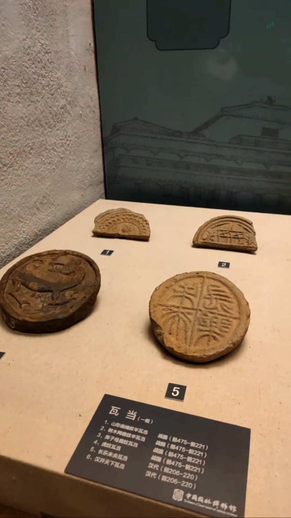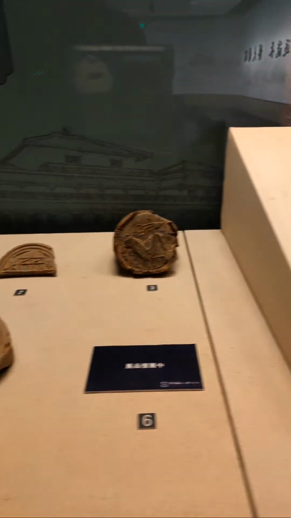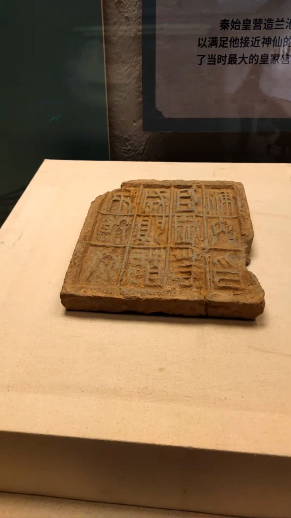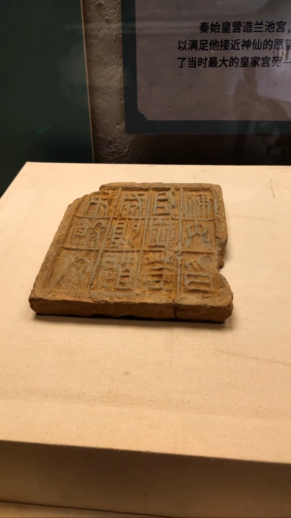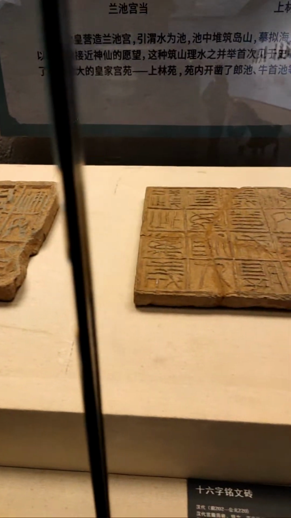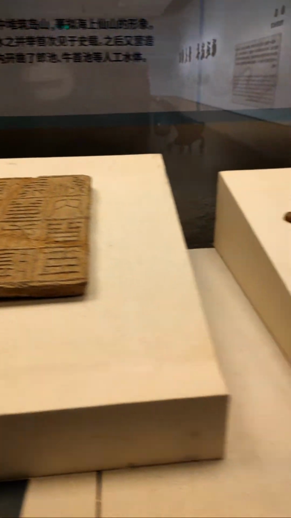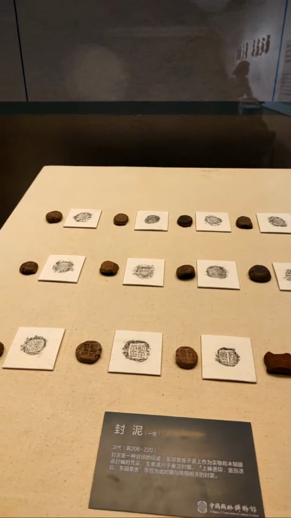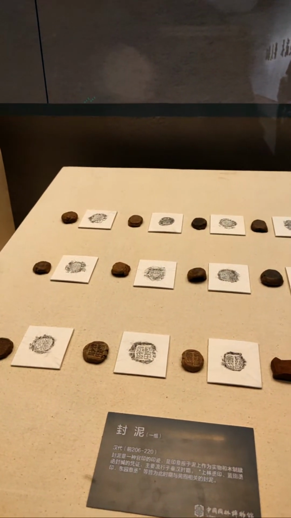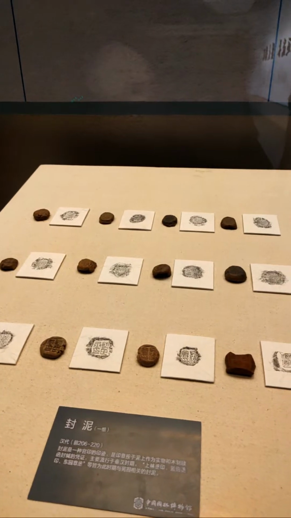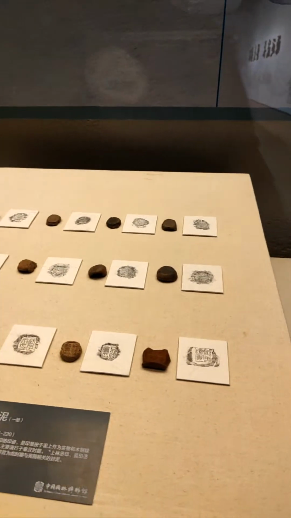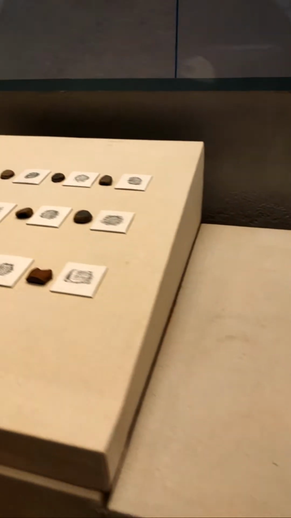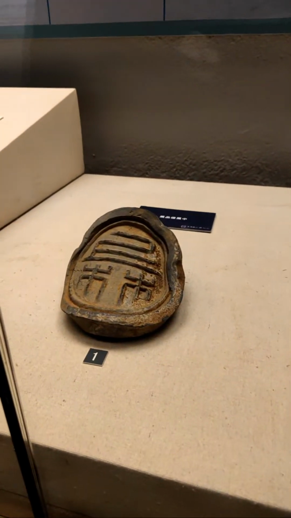So here are some more tiles. And you can see some ancient Chinese characters. This is 221 BC. This is the seal made of mud. It's put on the envelope of the letters.